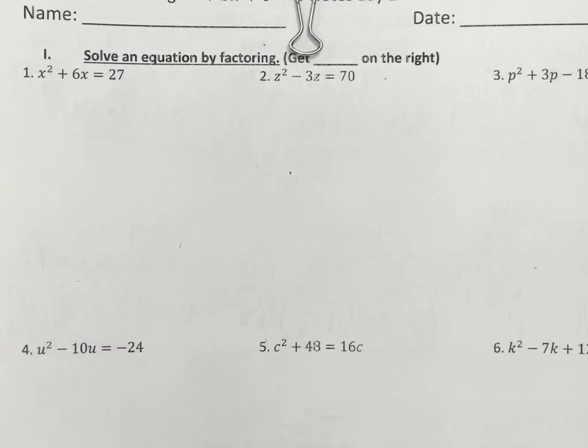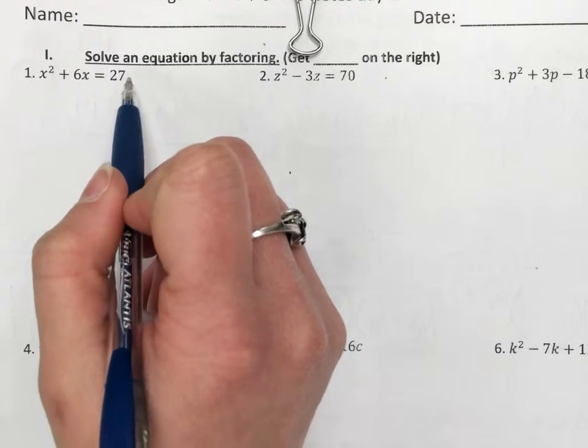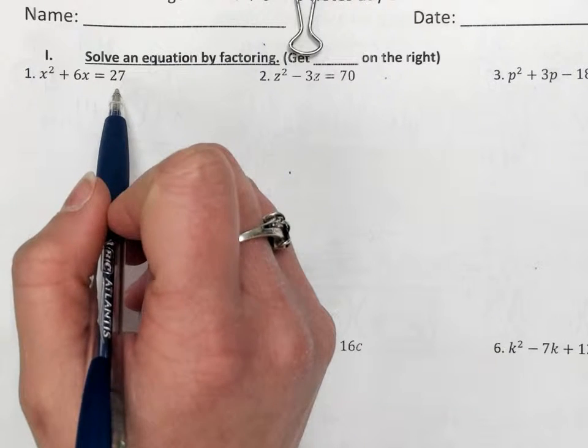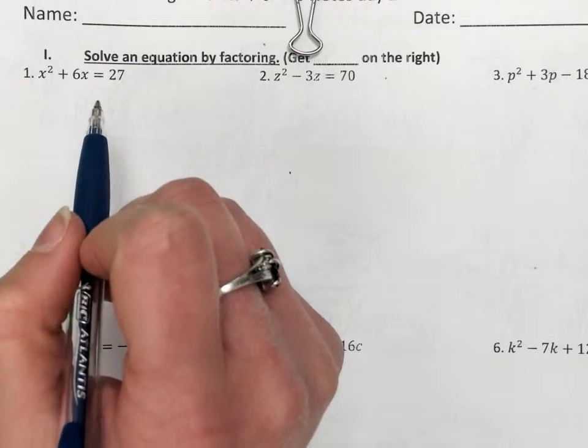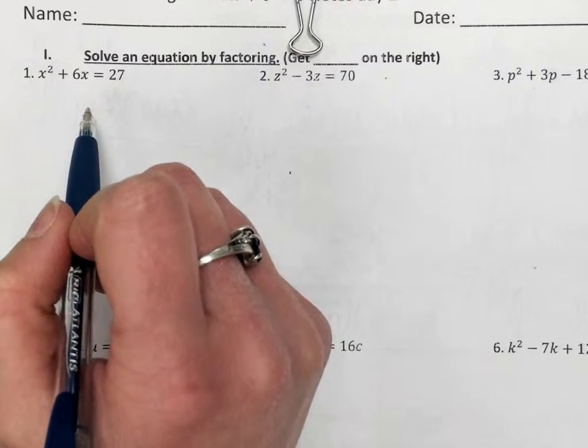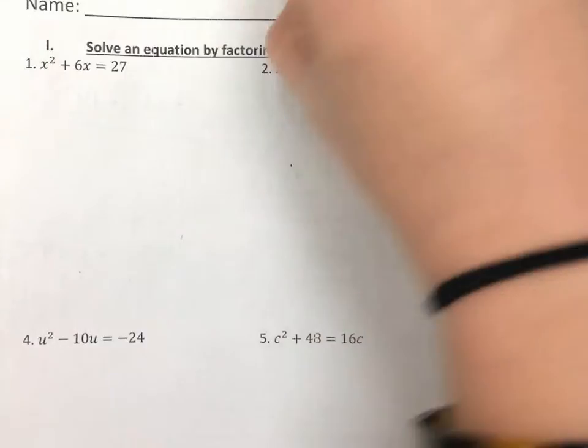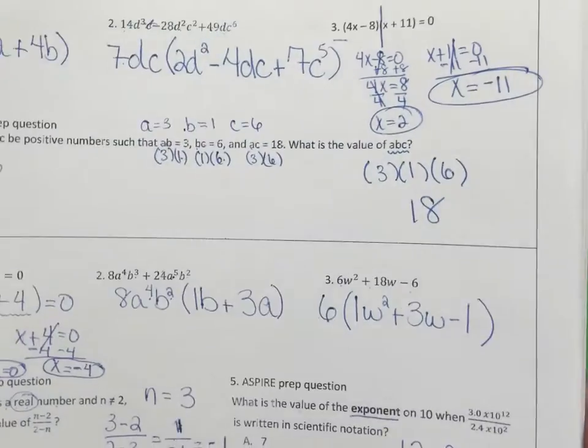What number does it have to equal? We don't want 27. What number do we want? 20. Look back on your bell ringer. What number is it supposed to equal? 27. No. 0. Look back on your bell ringer. Look at number 1.